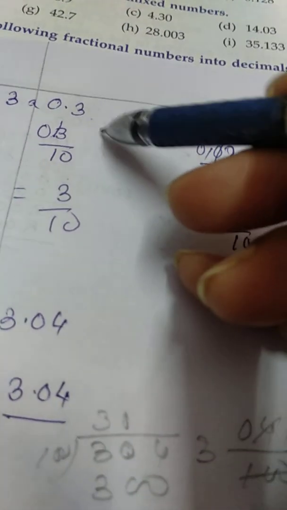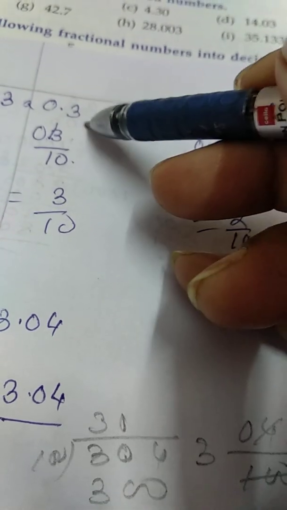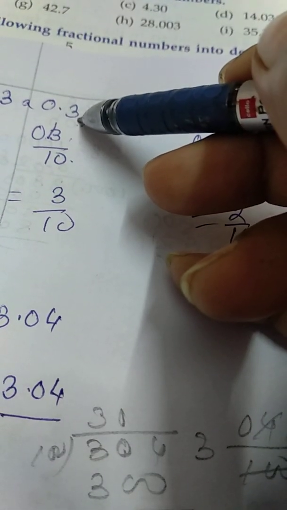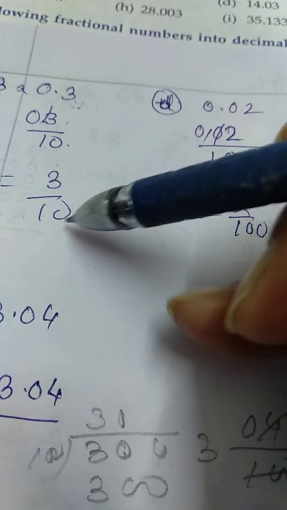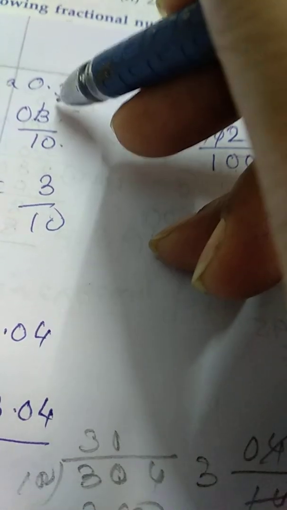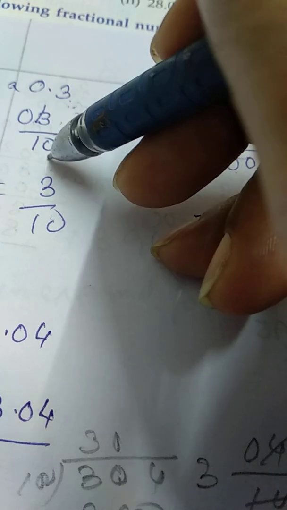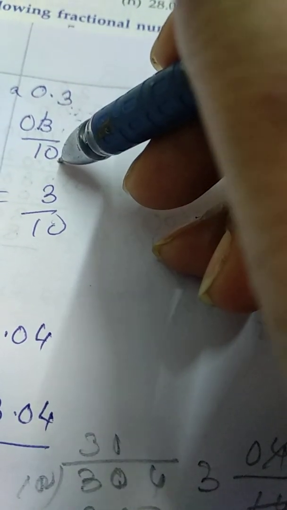0.3, 3 by 10, because as I told you 1 0 is here, 1 is here, so for point 3 I can write 10 because if I move this one, I will put 1, and for one number I will put 0.